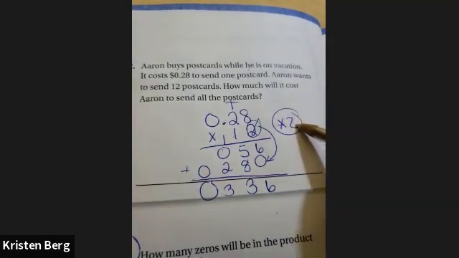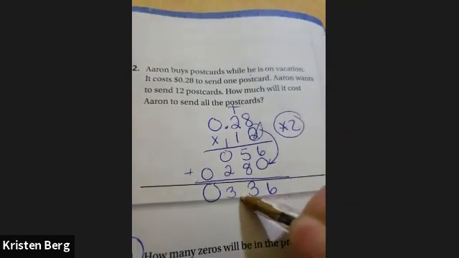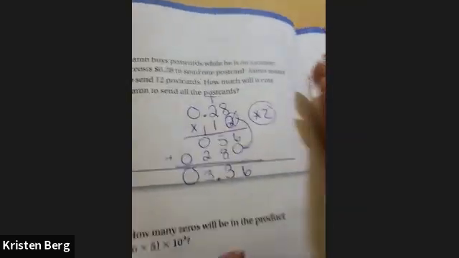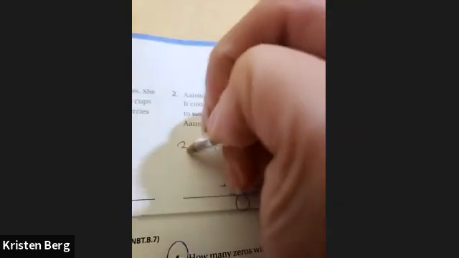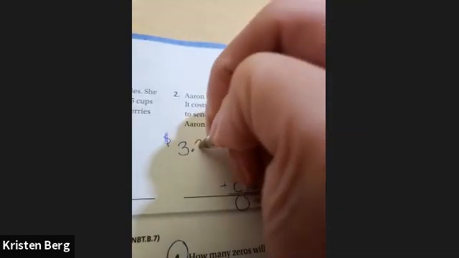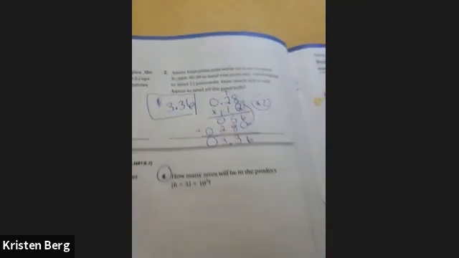So then I need to move it into places, 1 and 2. So the correct way to say this would be 3. We're talking about money, so $3.36. And that is how you do that.